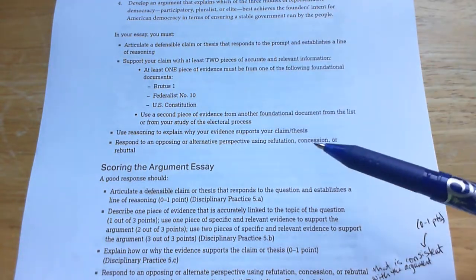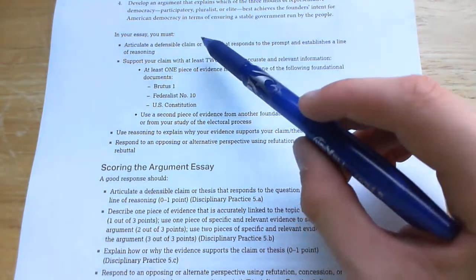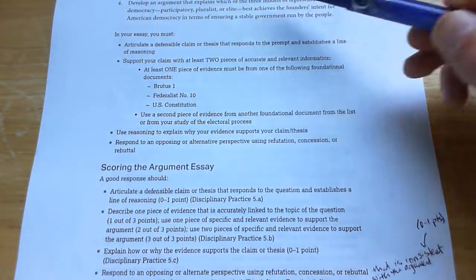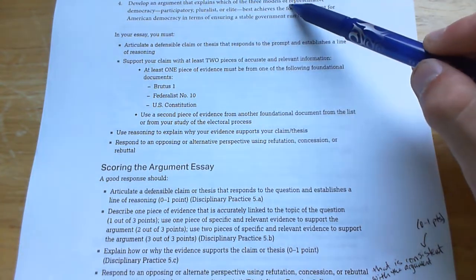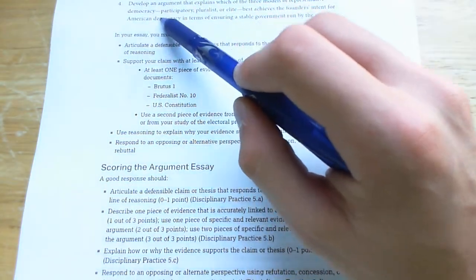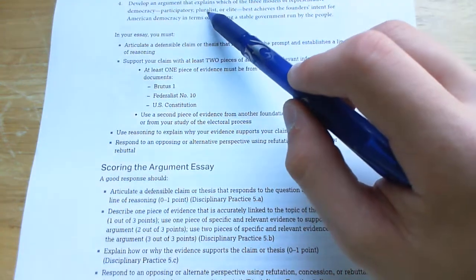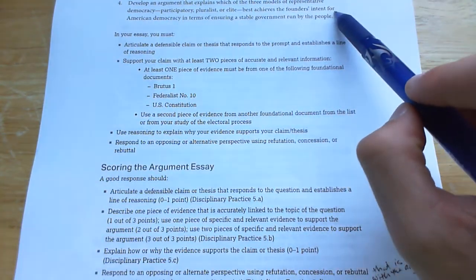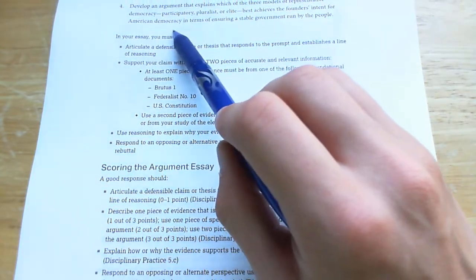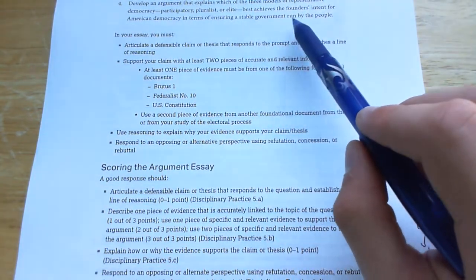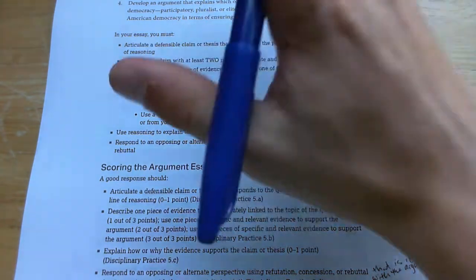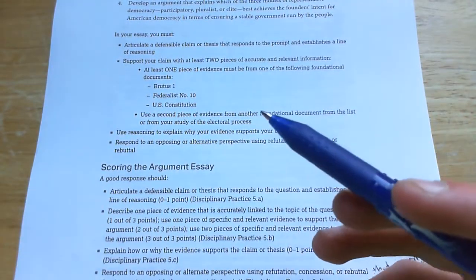So this is the prompt that College Board has posted, and we can read what it is. It says to develop an argument that explains which of the 3 models of representative democracy, either participatory, pluralist, or elite democracy, best achieves the founders' intent for American democracy in terms of ensuring a stable government run by the people. Alright.